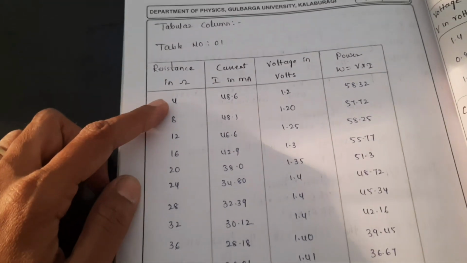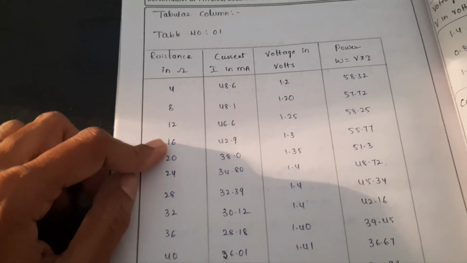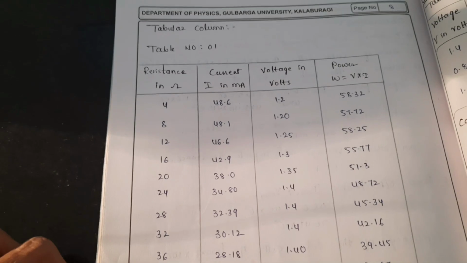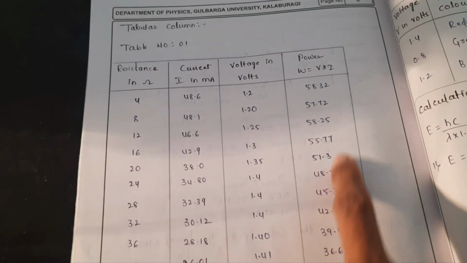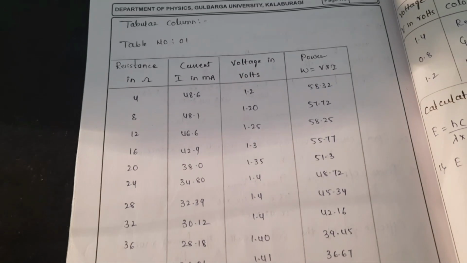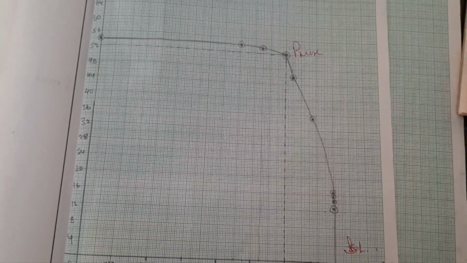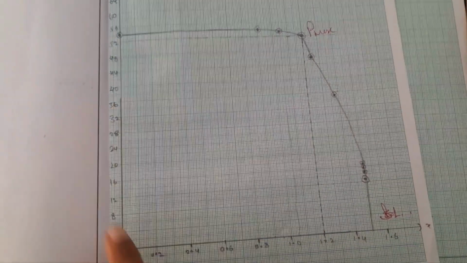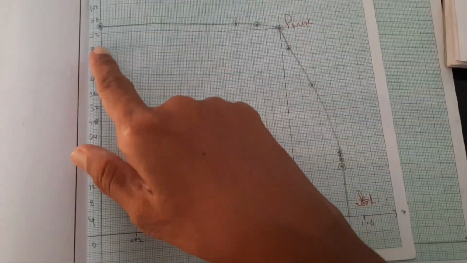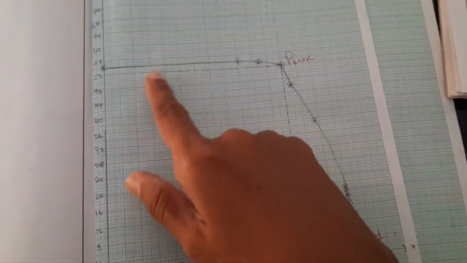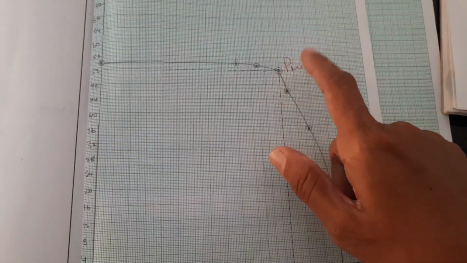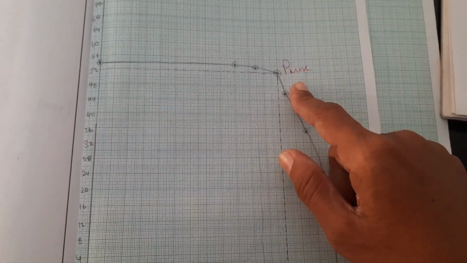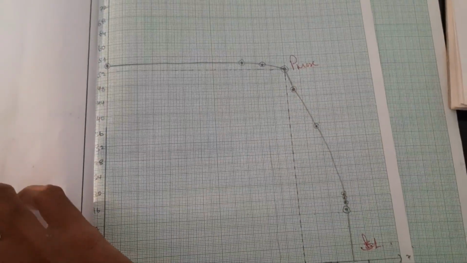So like that you have to apply different resistances in increasing order and measure the current and corresponding voltage, and calculate the power. Here you have to plot the graph of current versus voltage. The graph you are going to get is like this, and here you will have the maximum power from this graph.